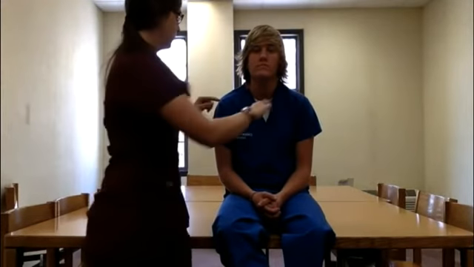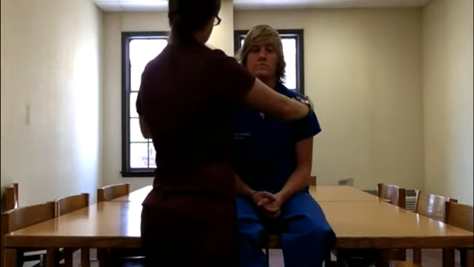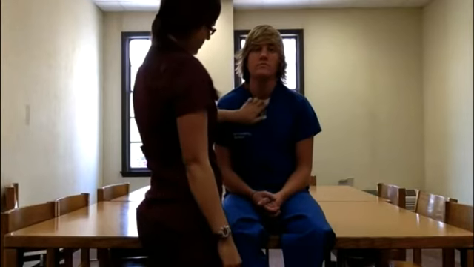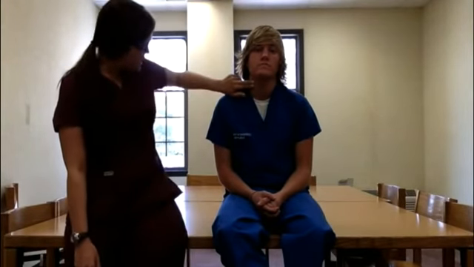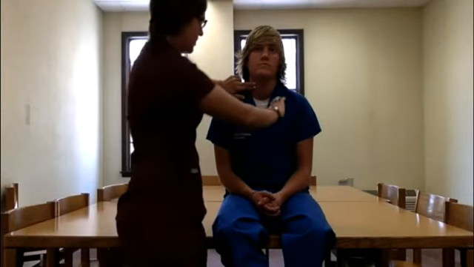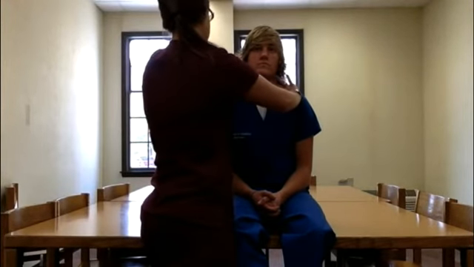I would also want to assess the supraclavicular, which would be in between the clavicles, right in this region. And the last one is the tonsillar, just below the angle of the mandible, so right in this area. As I'm doing this, I would assess for any edema or any warmth, any mobile lymph nodes. Are they edematous? Are they movable?